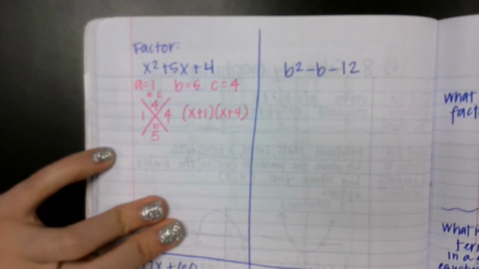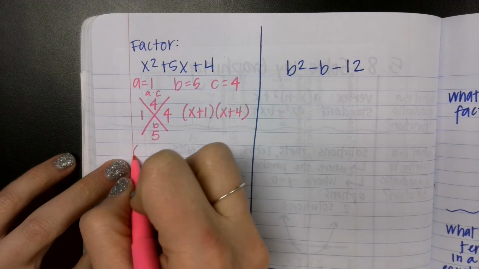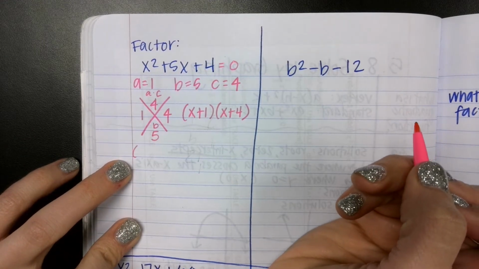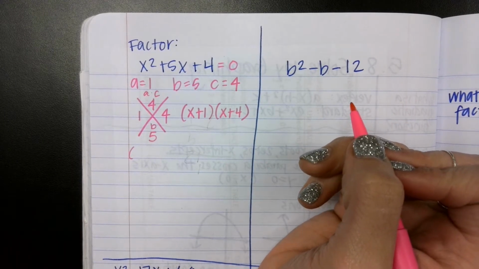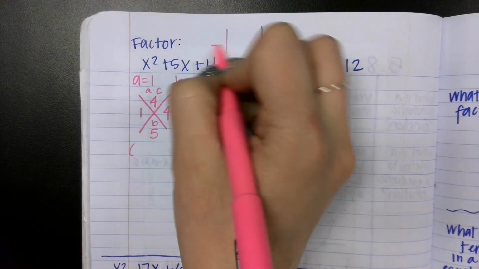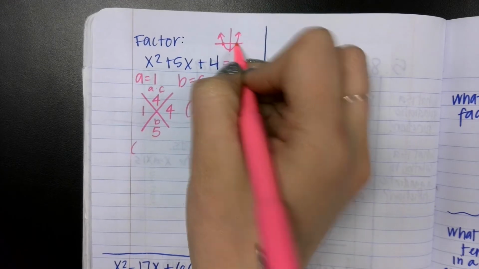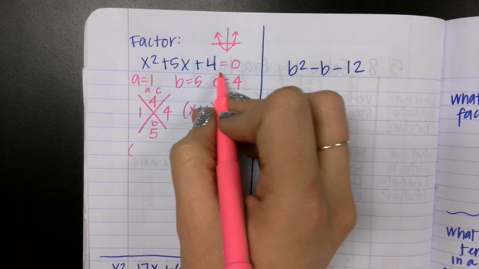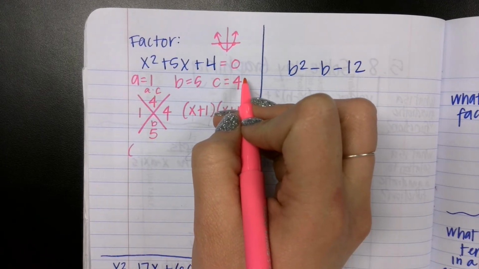The difference between factoring and solving is that now we will add an equals 0 to this. So far we've learned how to solve this quadratic equation by graphing, and then we would find the x-intercepts, and those would be our answers. Another way of solving, or finding the values of x that make this statement true, is by factoring.